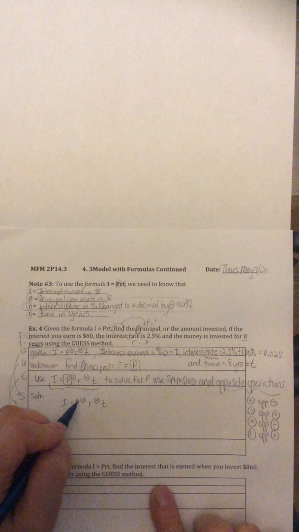So we're going to write my equation. I'm going to give myself more room today. I equals P times R times T. I'm going to spread that out so I know that there's times in between all of them. Now I'm solving for P, okay?